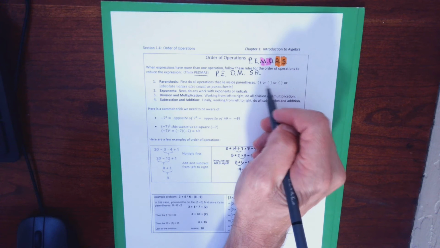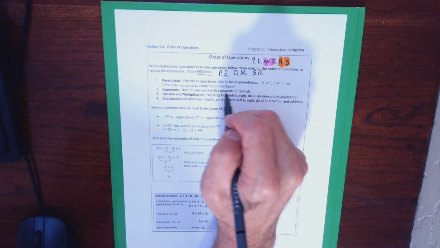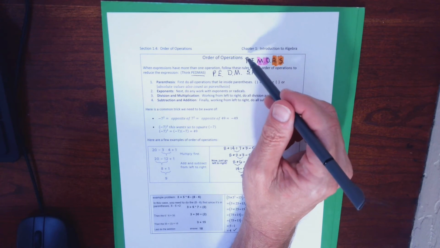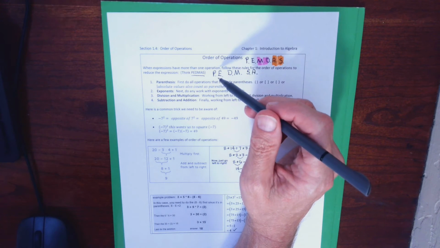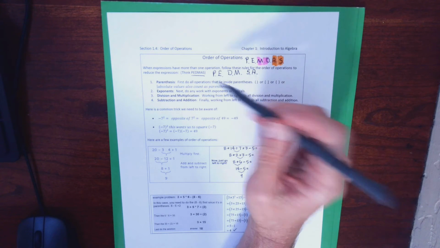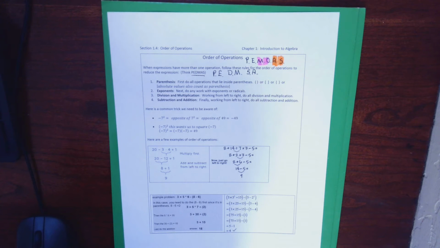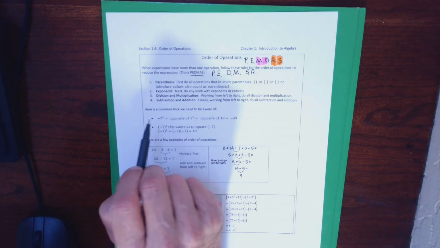Parentheses can be round parentheses, they could be square brackets, they could be curly set braces, and absolute values will also count as parentheses. So when I say simplify a parentheses, this means if there's a parentheses that has an operation inside, round parentheses, square brackets, squiggly brackets, or absolute values, I'll get any parentheses in a problem down to a single number. And then after parentheses, I'll work on exponents.